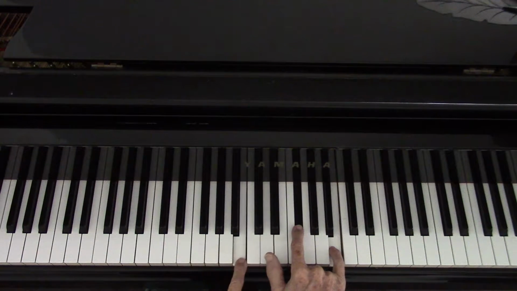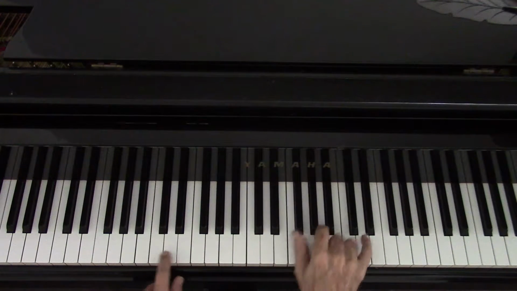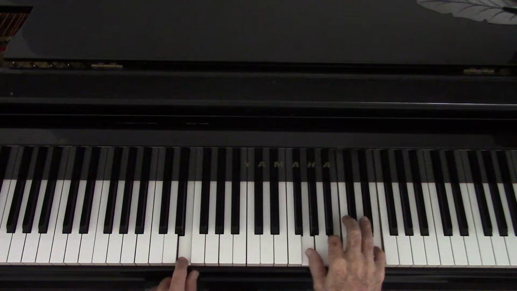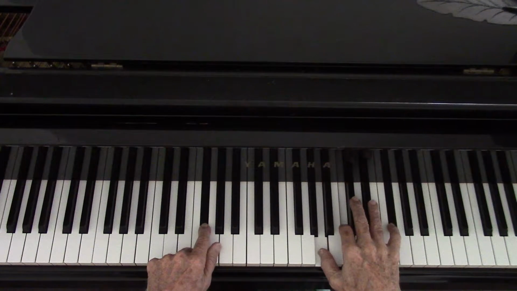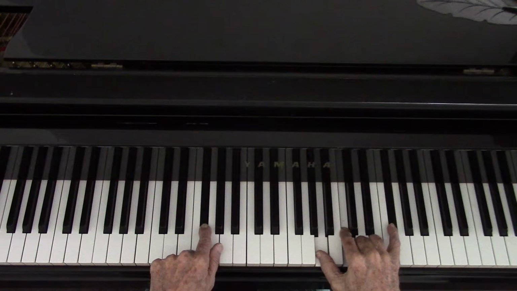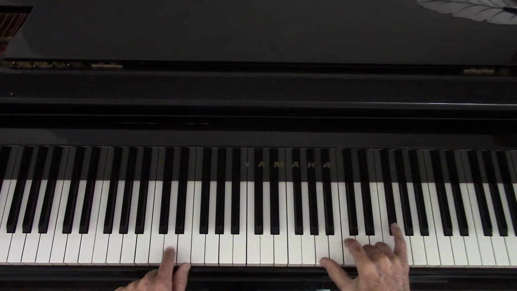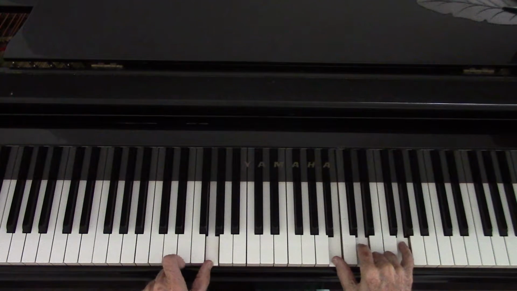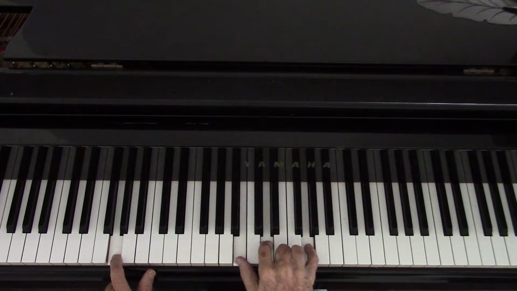Now we've got B, the minor third, and the fifth. The normal fifth. Okay? Now, there is the tritone I spoke of before. That's the minor seventh, the major third of D.